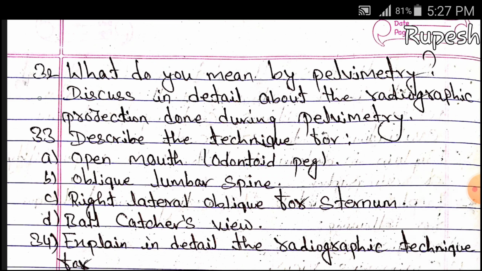Question number 32. What do you mean by pelvimetry? Discuss in detail about the radiographic projection done during pelvimetry.